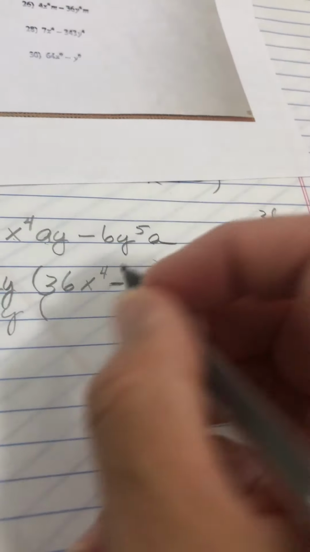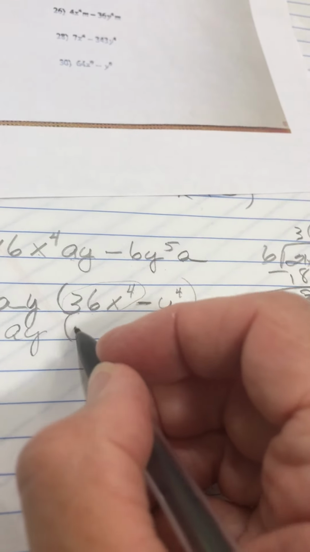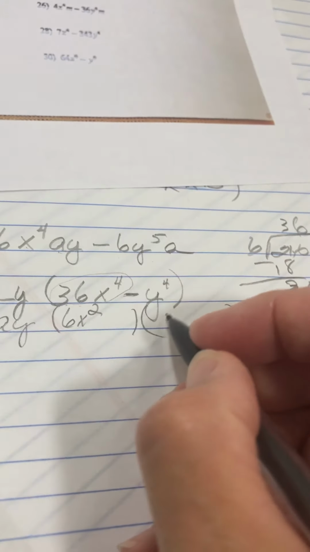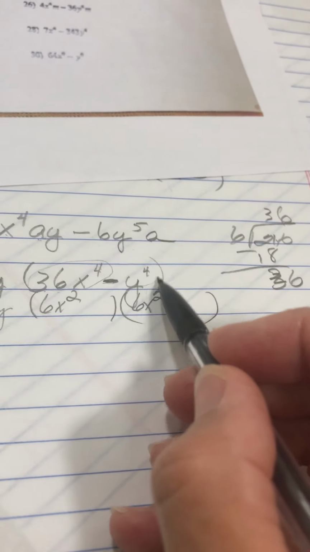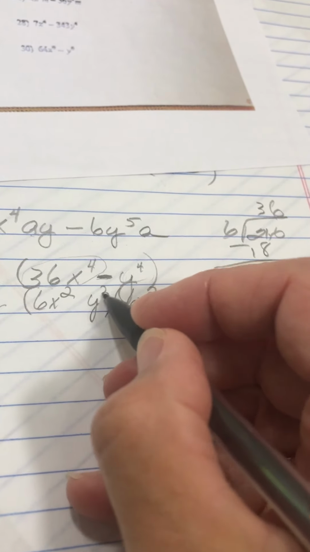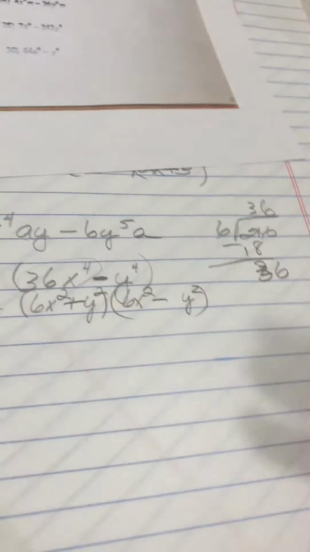Set up your binomials. The square root of 36x to the 4th is 6x squared, so that goes in the front and the back. And then the square root of y to the 4th is y squared, that goes in the front and the back, and one's plus and one's minus.